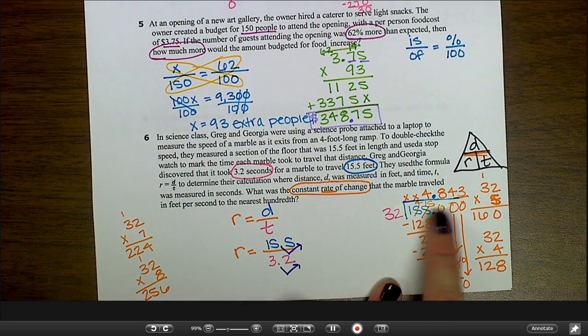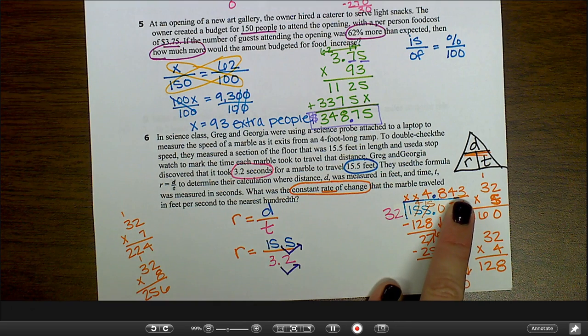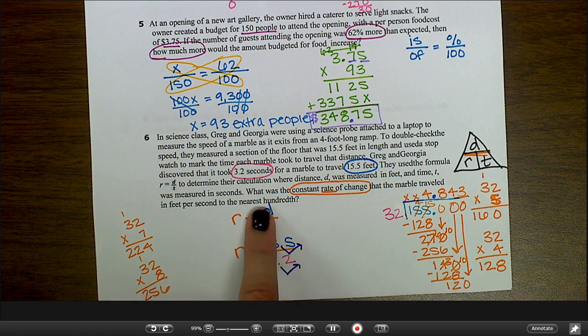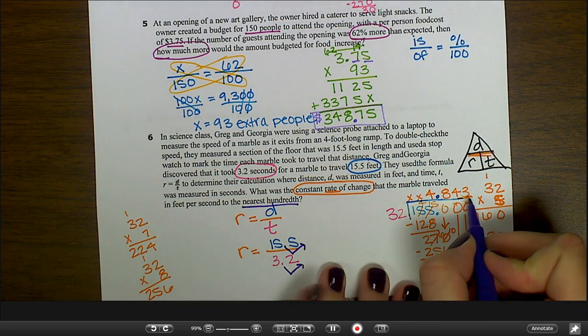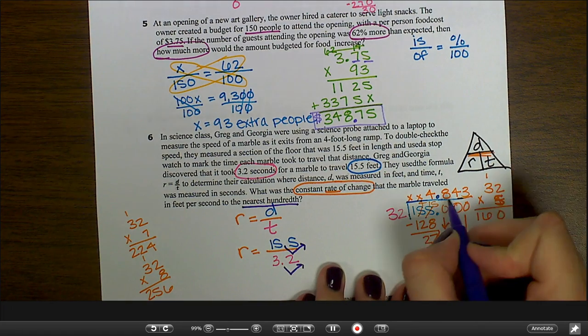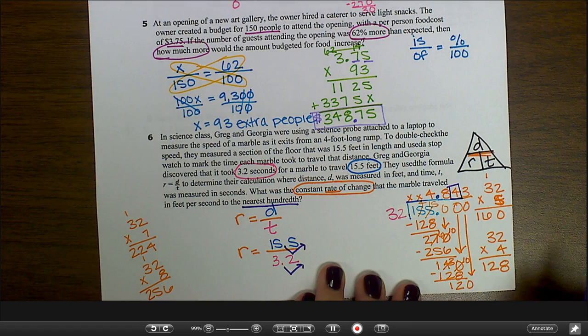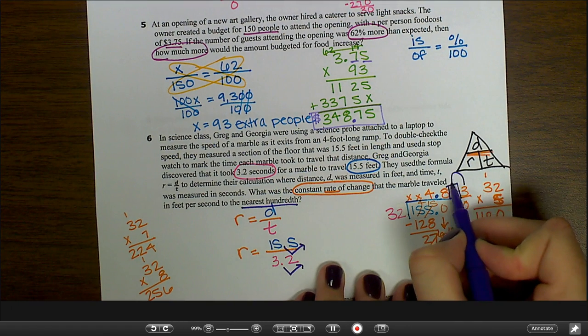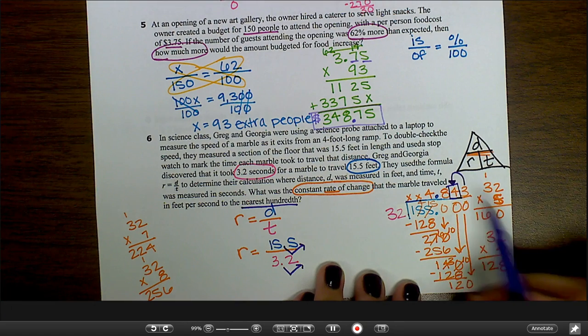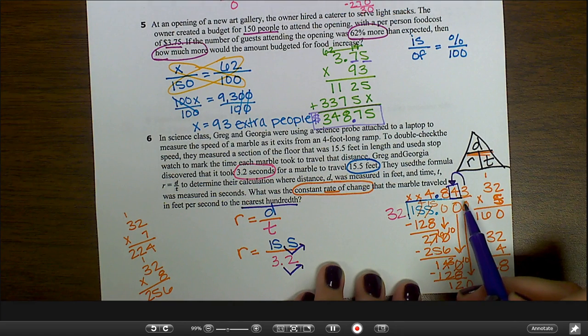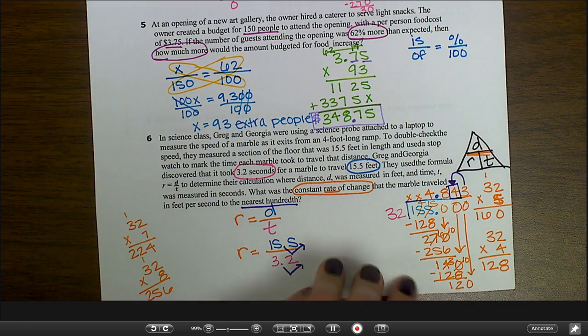So I've divided this out. I've gotten 4 and 843 thousandths because it says round to the nearest hundredth. So the nearest hundredth means that I need to divide out to the thousandths place. The 4 is what I want to round, so I look to the next number, and the 3 will either tell me to go up or stay the same. And since it's less than 5, that 3 tells me that the 4 stays the same.